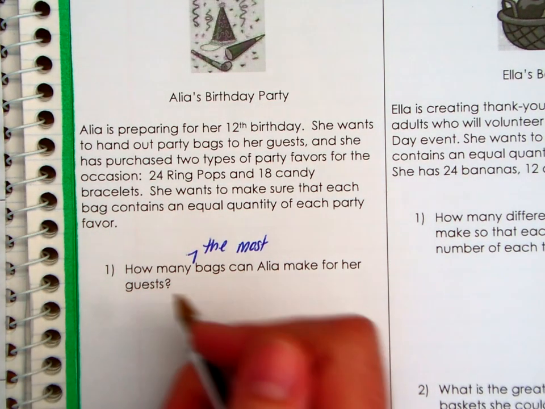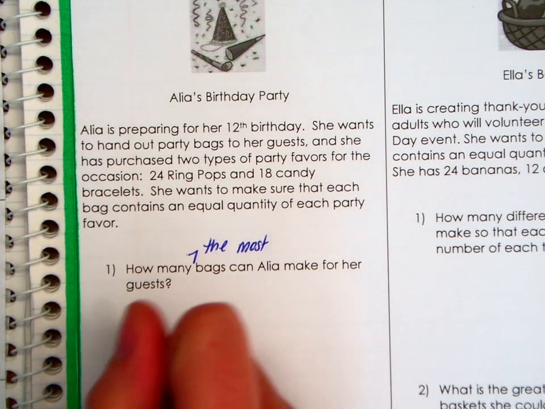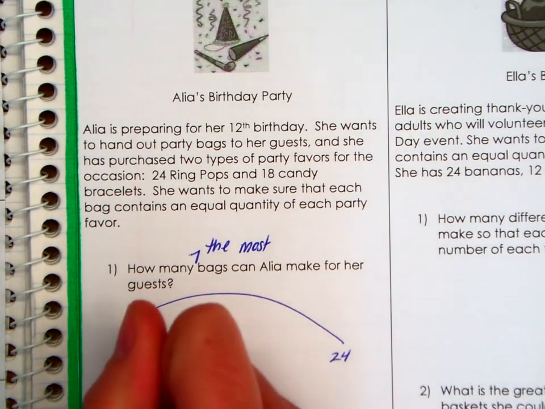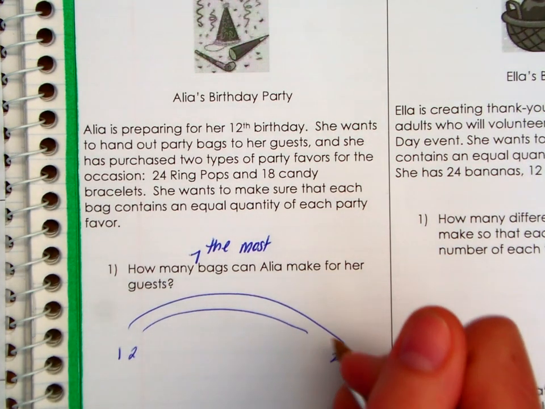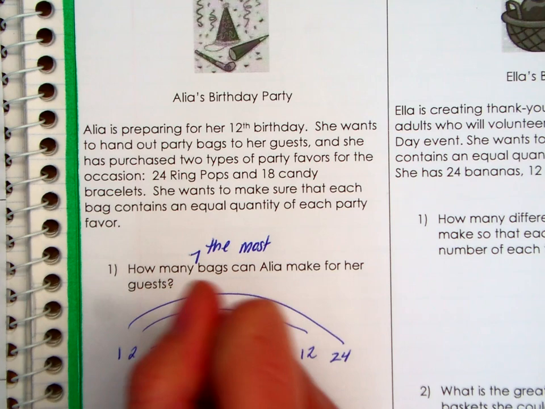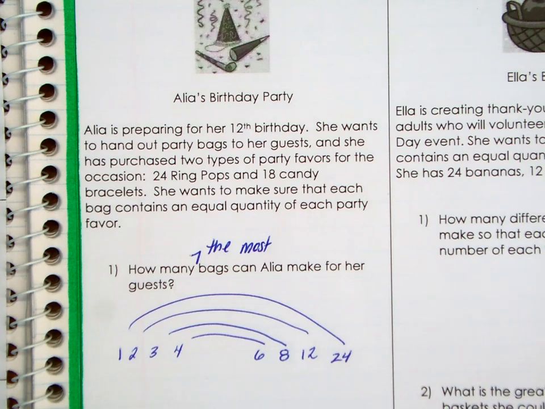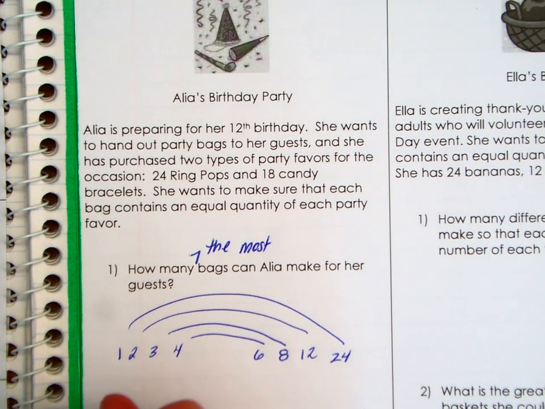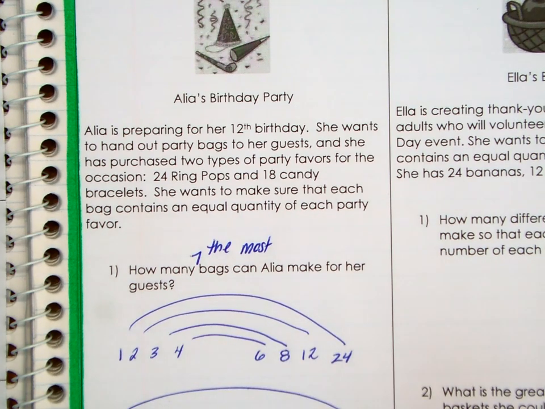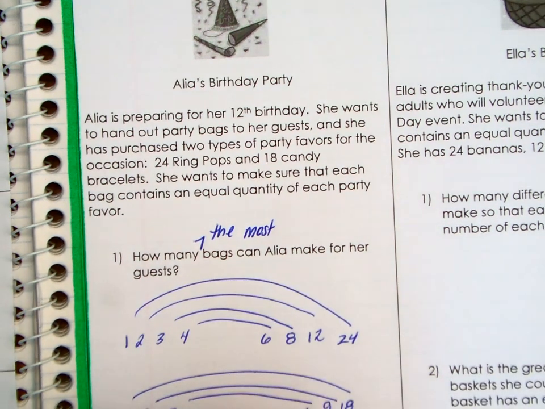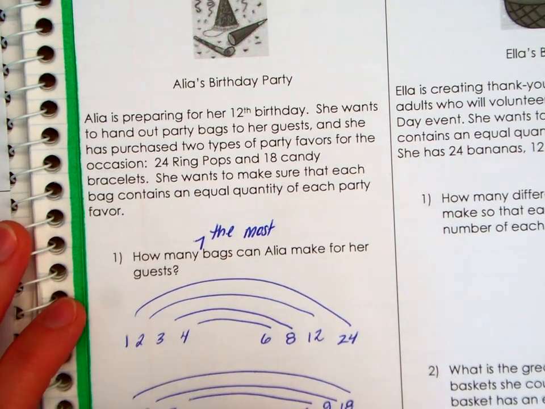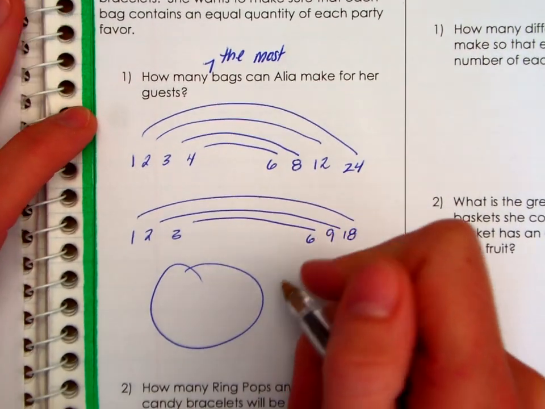Well, we can start with the 24. We can make a rainbow: 1 and 24, 2 and 12, 3 and 8, 4 and 6, 5 doesn't work, and we're back at 6. Okay, we need some for 18: 1 and 18, 2 and 9, 3 and 6, not 4, not 5, we're back at 6. All right, we can draw a Venn diagram. Not too fancy. Okay, there's my rainbows if you missed them.